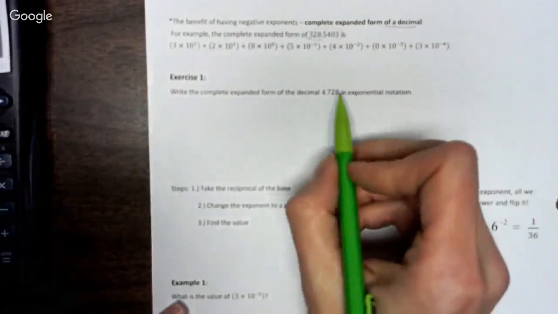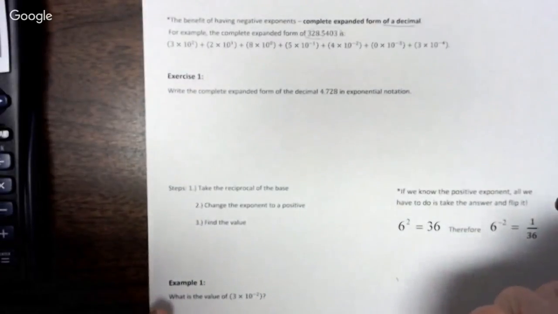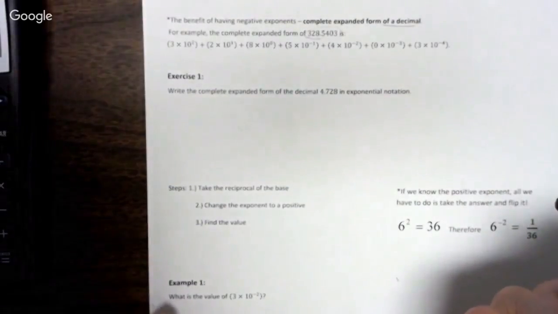So let's do this one on our own. Push pause, and when you are done, make sure that you check your answer.